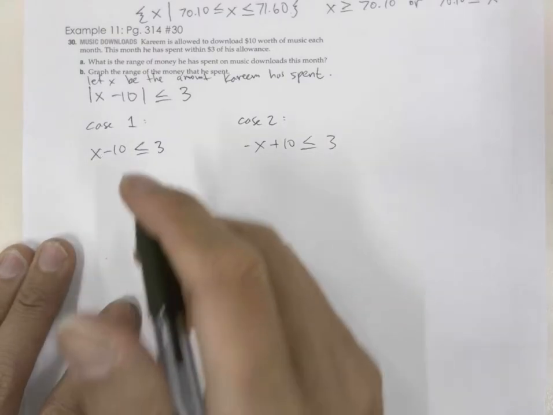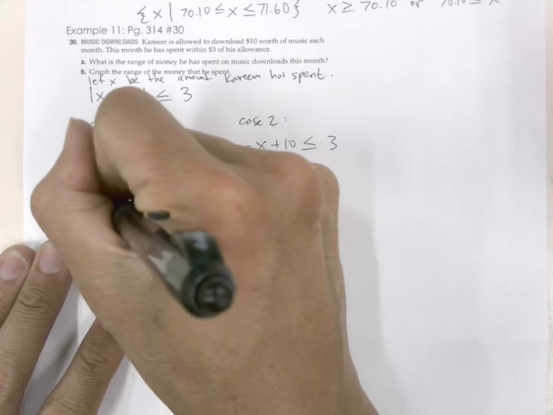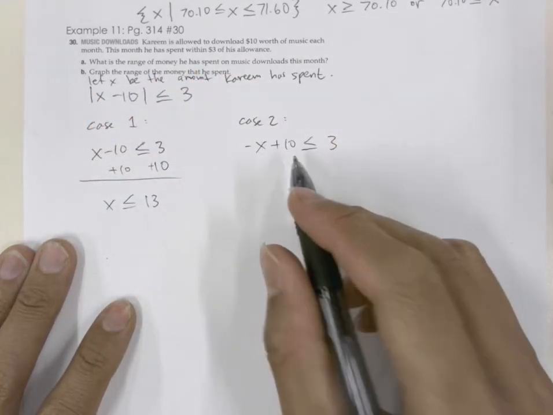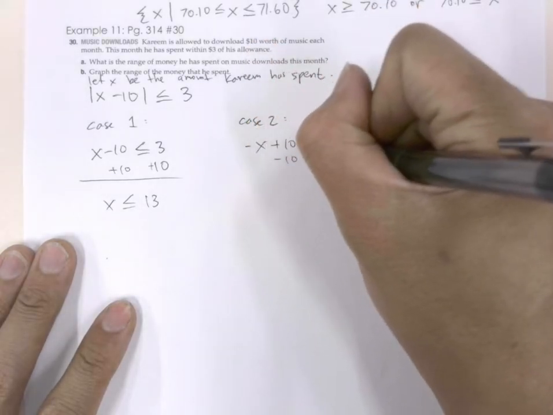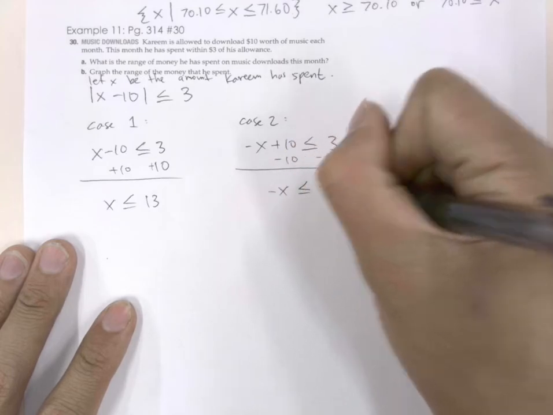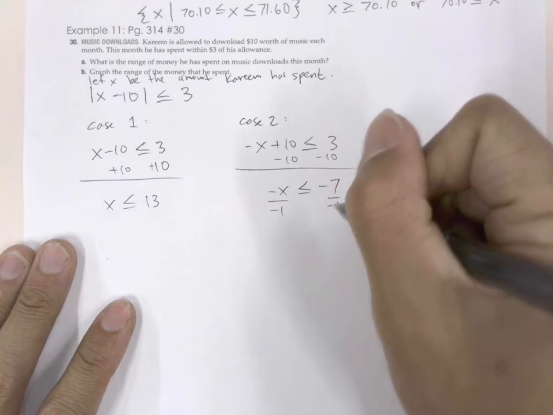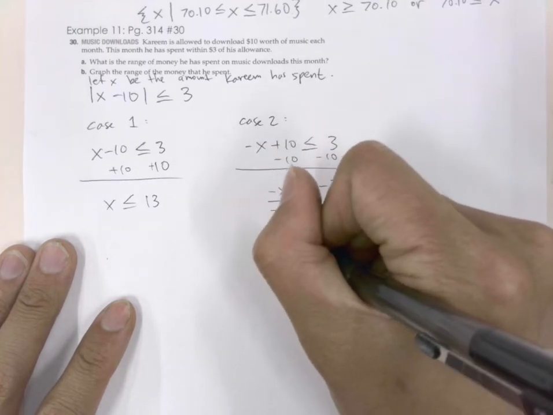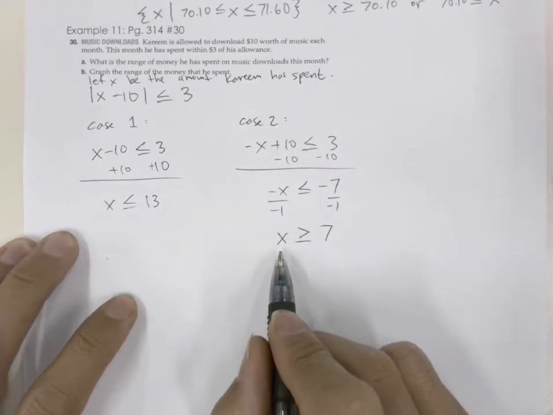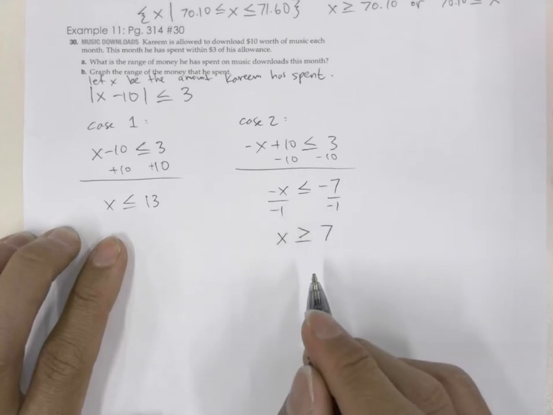Let's start by solving case 1 by adding 10 to both sides of the inequality, and we're left with x is less than or equal to 13. And then over here, we're going to subtract 10 from both sides of the inequality, leaving us with negative x is less than or equal to negative 7. And now we want to divide by the coefficient in front of the x, the negative 1, and that's going to leave us with positive x is greater than or equal to positive 7. Right? So in this case, the inequality is flipped because we're dividing by a negative number.